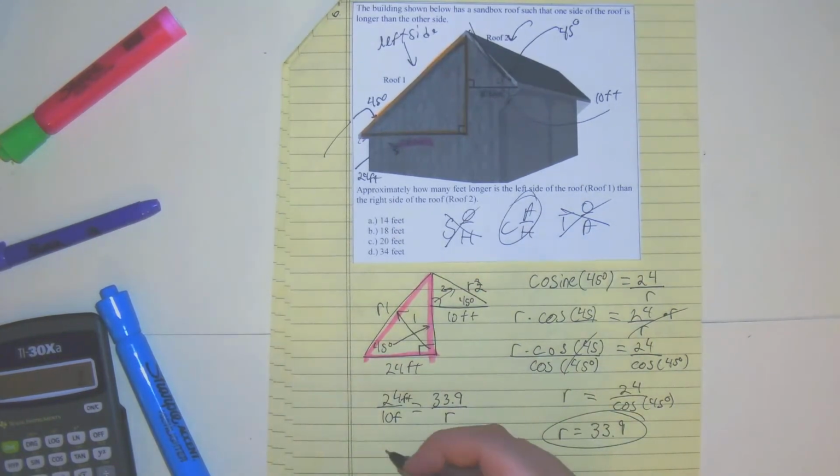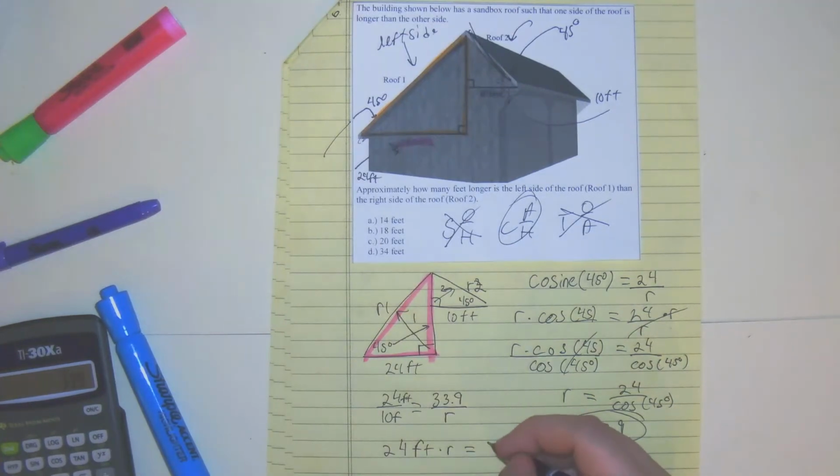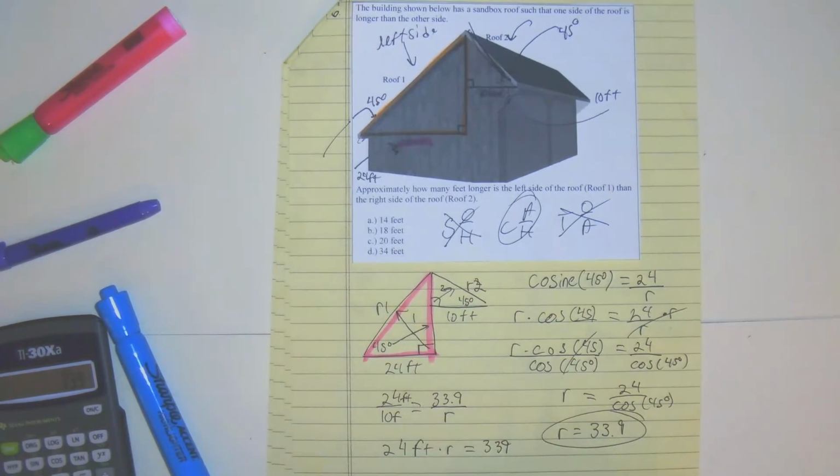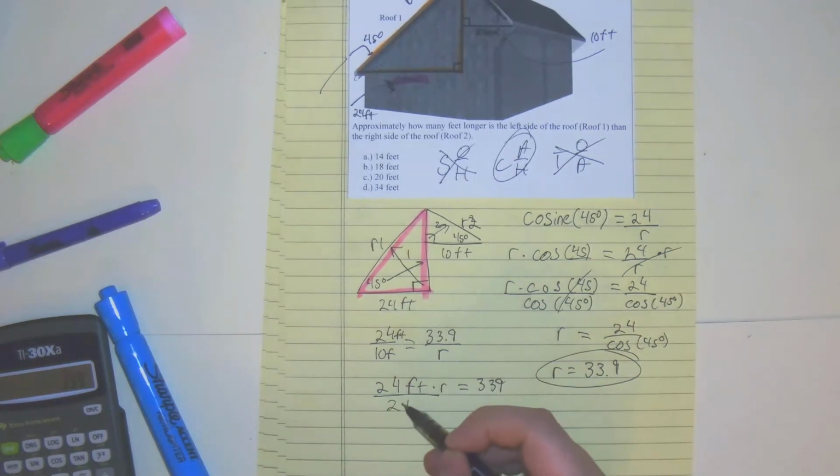Cross multiply. You get 24 feet times R is equal to 10 times 33.9. You get 339. Divide by 24.